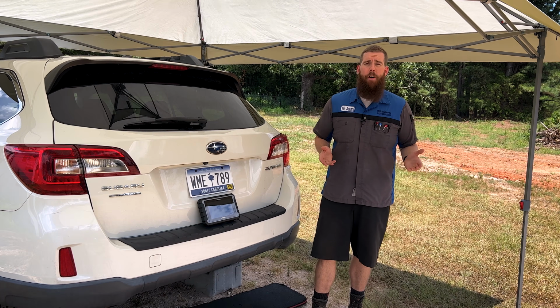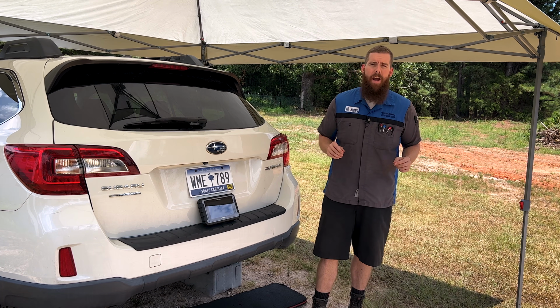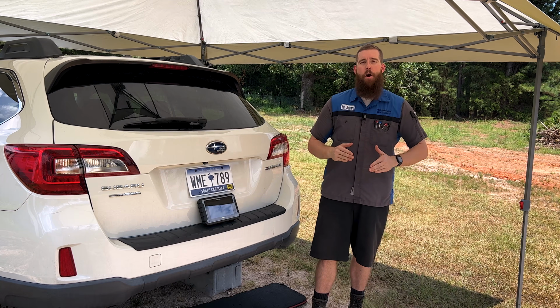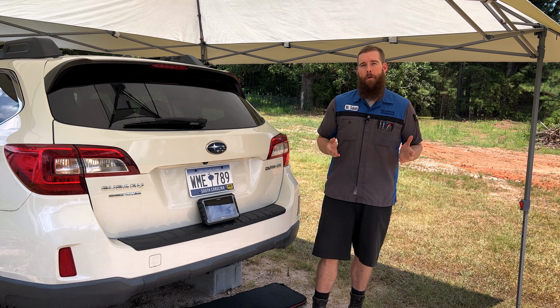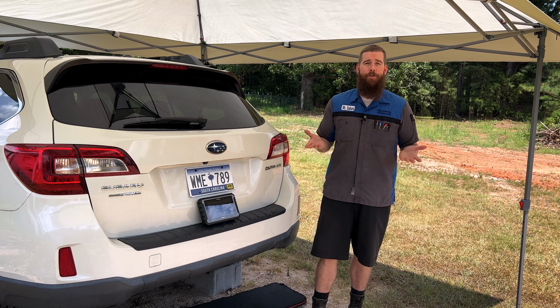So guys, when we have a fault like this happen on our vehicle, what is the first thing that we should do? That's right, take a picture of our dashboard and upload it to Subaru Outback Enthusiast Facebook page and ask everyone what's wrong with your car. No, that is not what we do. Nor do we email myself and ask why these lights are on the dash.